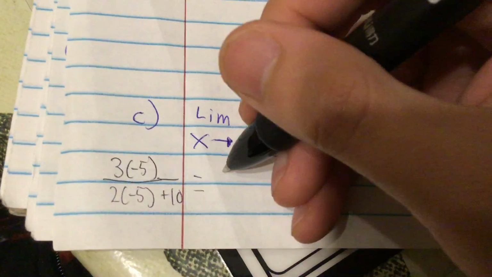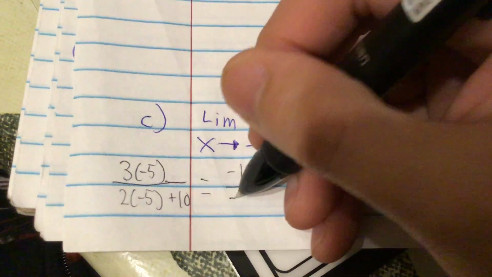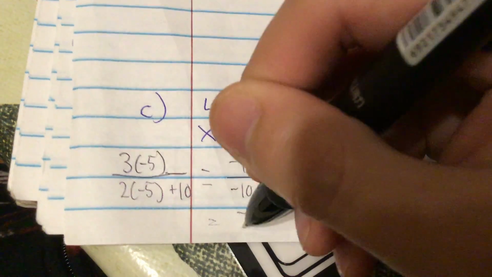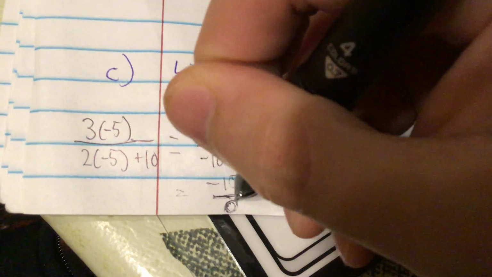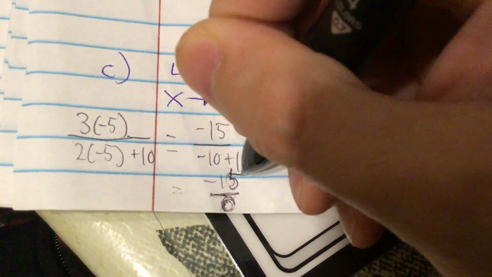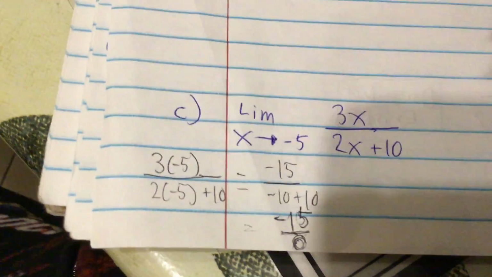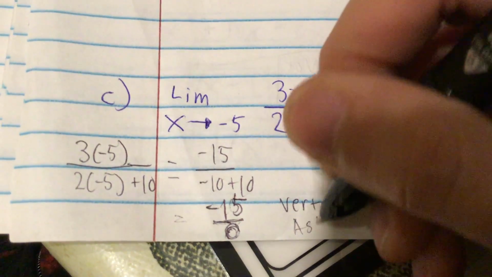Well, that's going to give me negative 15 over negative 10 plus 10, or negative 15 over 0. Hang on, let me make that a little bit darker. Come on, pen. There we go, pen. Either way, negative 15 over 0, I'm terrified. I'm scared, because that creates a vertical asymptote.